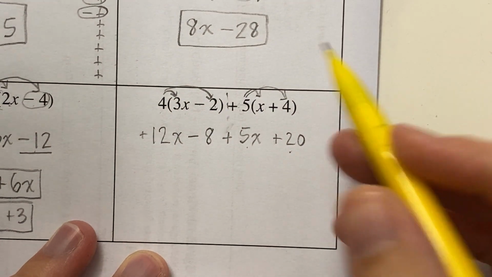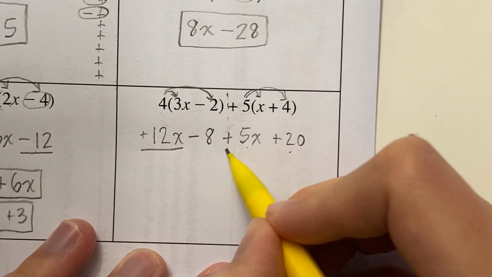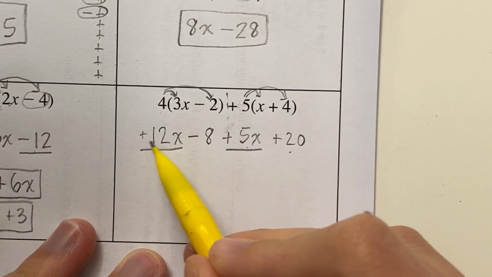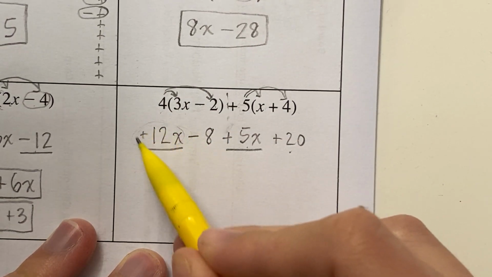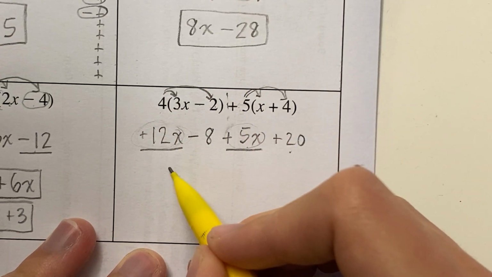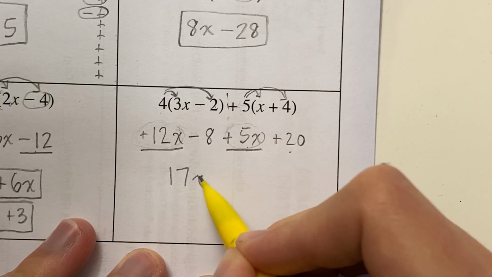Now I'm going to combine my like terms. This term and this term both have an x. They're also both positive, so I have 12 positive things over here, 12 patches over here, another 5 patches over here. That's a total of 17 good things.